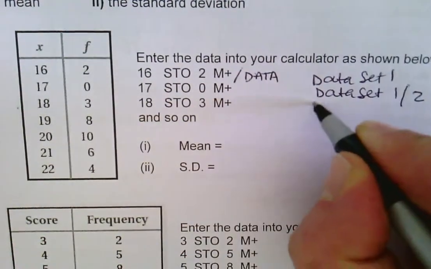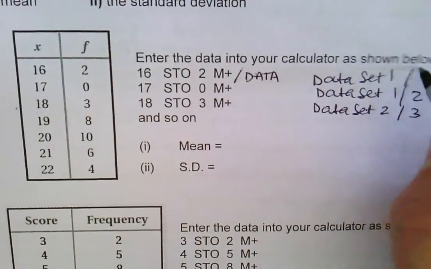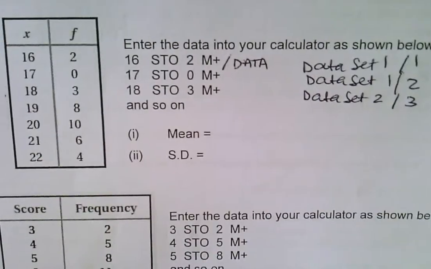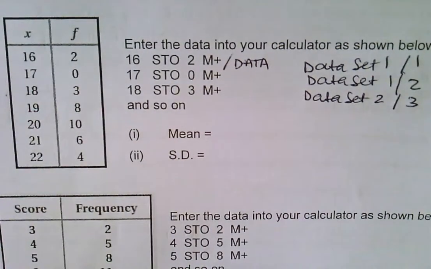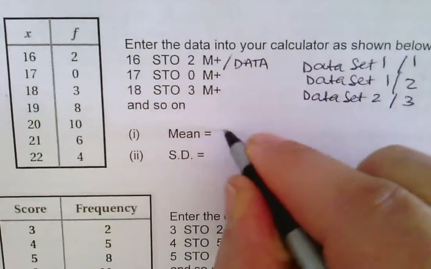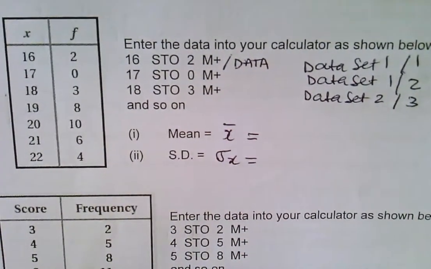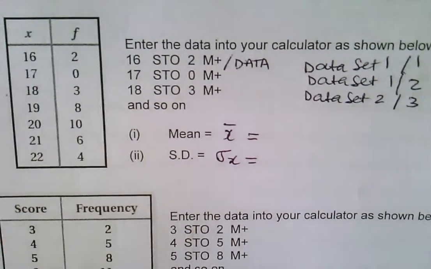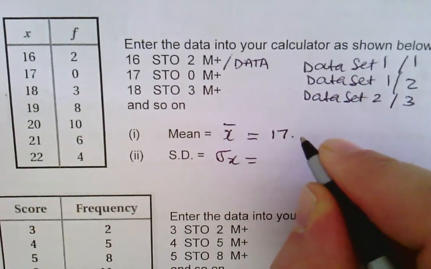And then when you enter the next one, it should say data set 2 for some calcs, but others will say data set 3. Okay? Now, once you enter all those, you're then doing your recall X bar for your mean and your recall sigma X. Have we got some answers for those? What have we got? 17 point, oh, that's a bit low. It's not that.